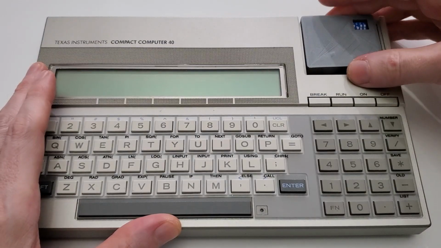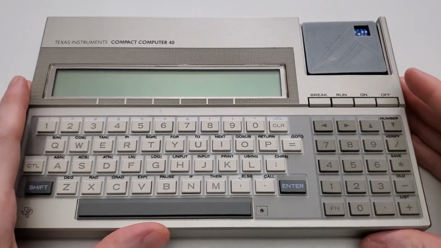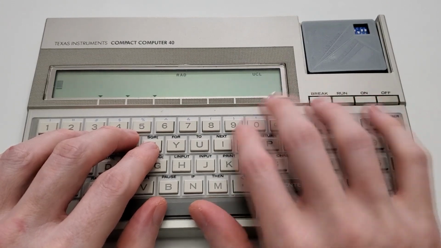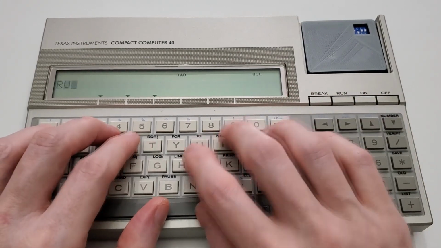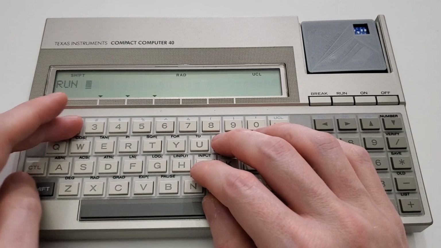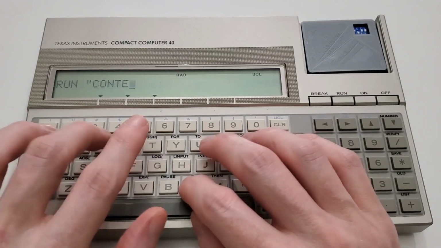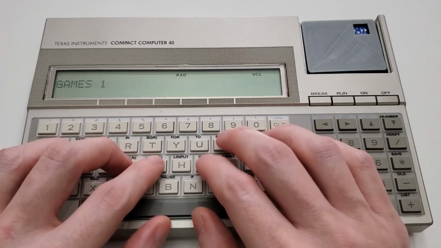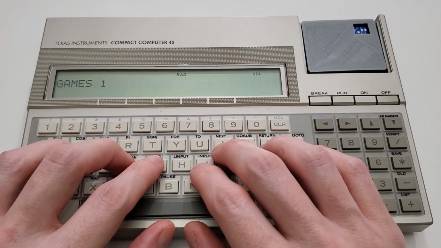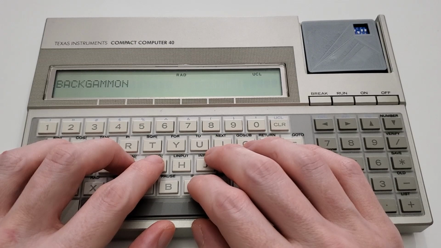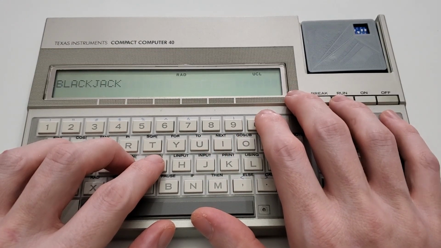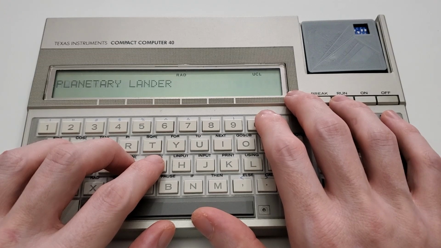Anyway, powering on the now cart-equipped CC-40, startup takes me to TI Basic, same as always, only now I can run any program stored on the cart. So in the case of Games 1, I'll start by typing Run Contents to see what's on there. And that'll give me the names of the programs the cart adds, any of which I could run with the Run command I used to launch the menu program, but which I can also select from this listing by pressing Run here.